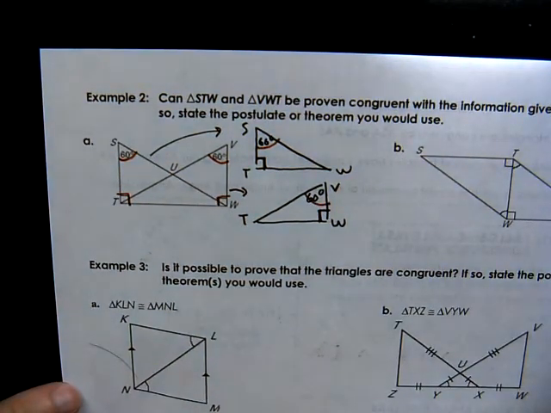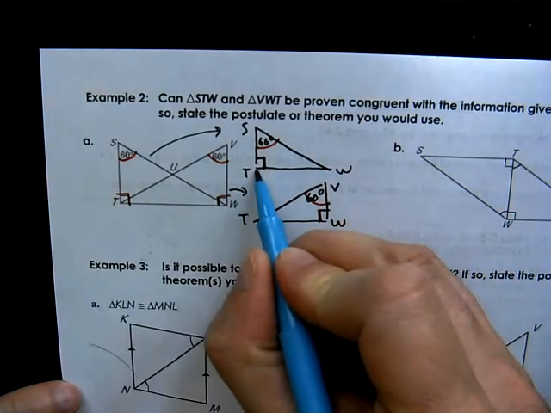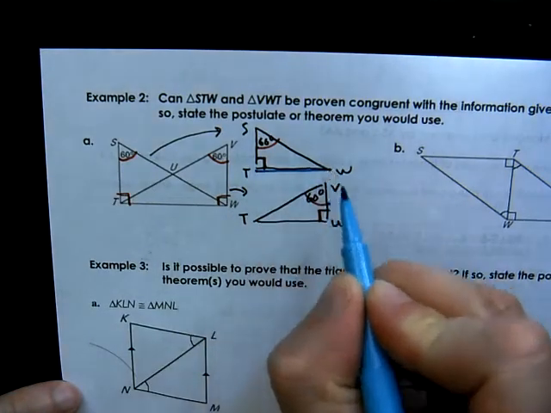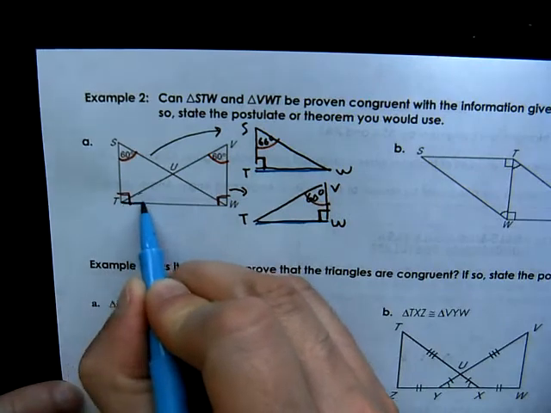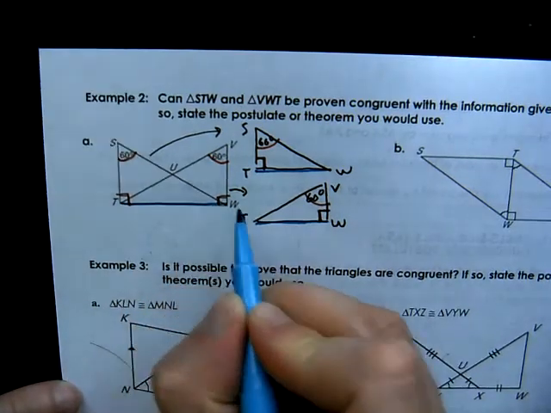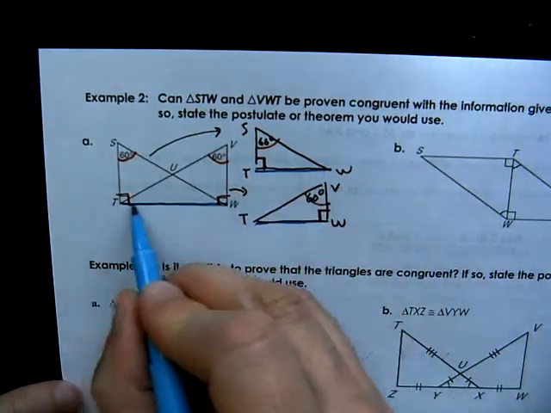What about sides? Do we have any sides that are marked? No, we don't have any sides that are marked. But is there anything we can determine from the sides? Notice that when you are looking at the two triangles, both of them have a segment called segment TW. Right? They happen to share this common side. Notice that is your reflexive property.